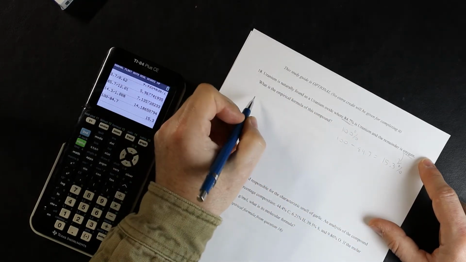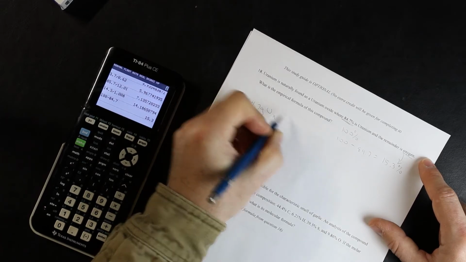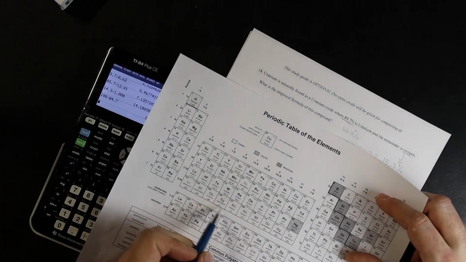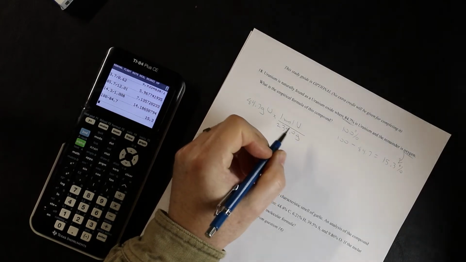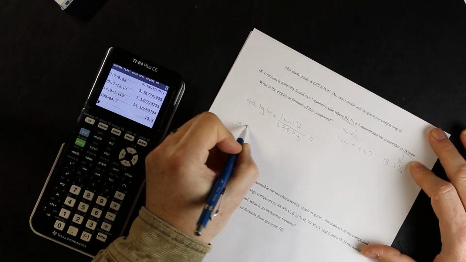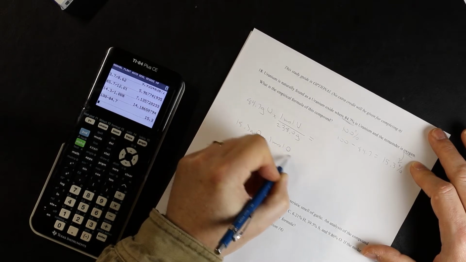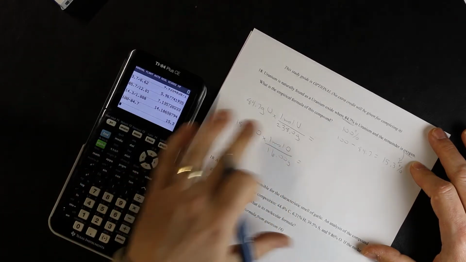So now I can do the math. 84.7 grams of uranium times 1 mole of uranium weighs, let's look that up because I don't have that one memorized. Uranium, here it is, 238.0 grams. And oxygen, I have 15.3 grams of oxygen. 1 mole of oxygen is 16 grams. So let's do my math here.